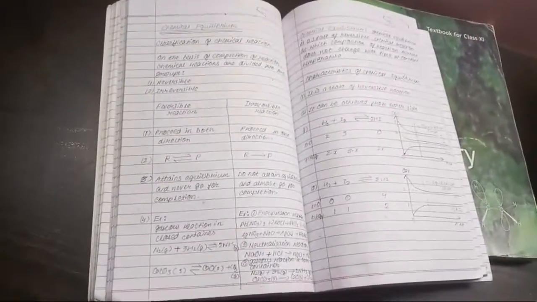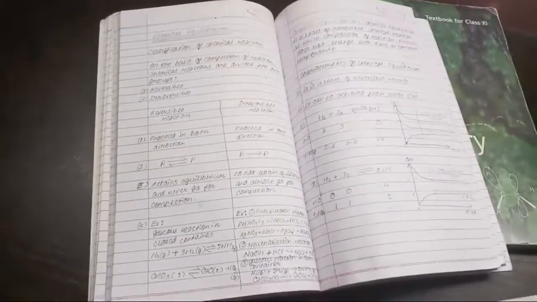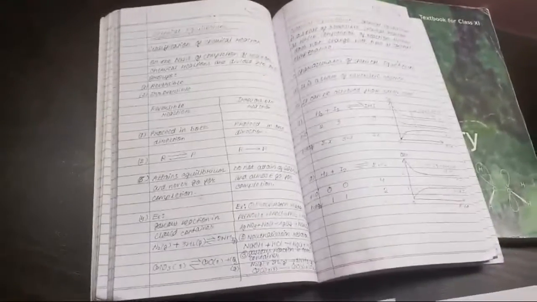Reactants react to give products, but in a reversible reaction, the products combine to give reactants back. As the name suggests, reversible can be reversed, and irreversible is the opposite: once the reactants react and form products, the products cannot react to give reactants back.